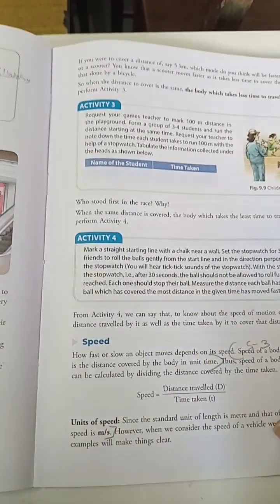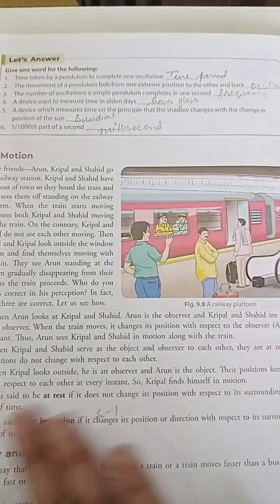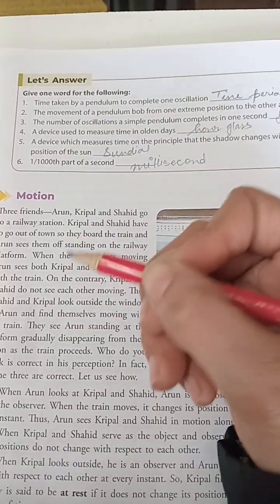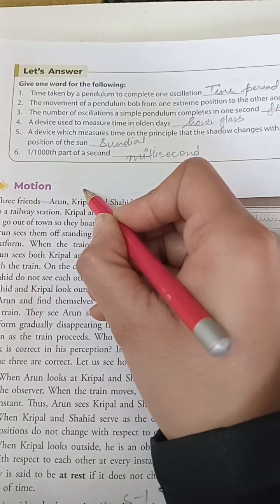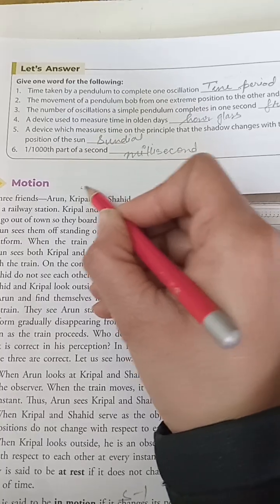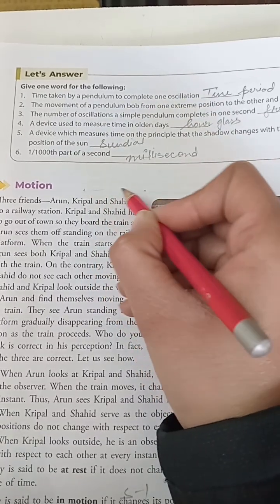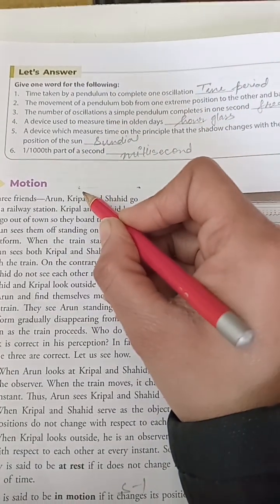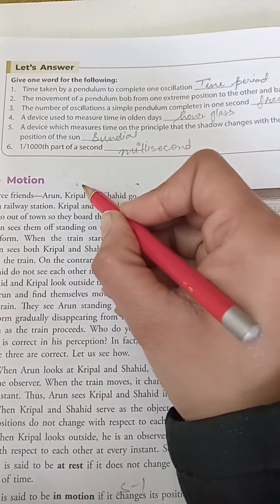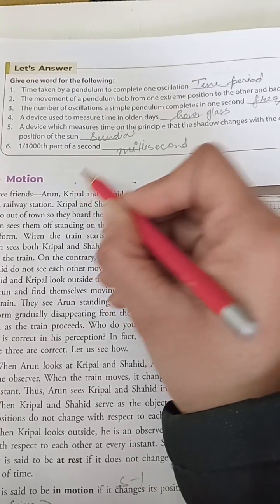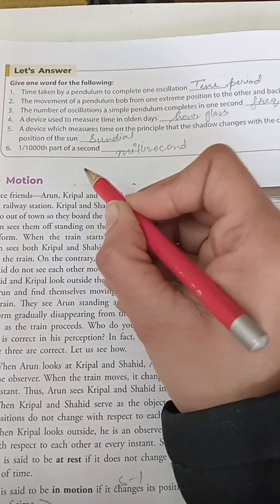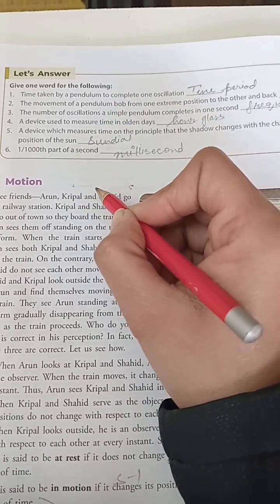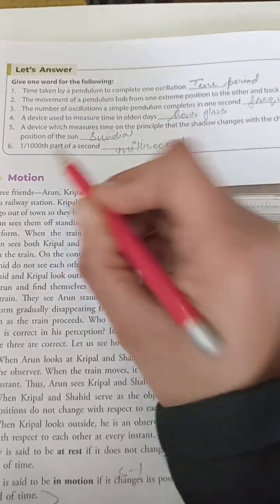Now, the next topic is motion. I have already told you an object is said to be in motion if it changes its position with respect to time and its surroundings. If any object is not changing its position, then that object is said to be at rest. But if it is moving from one position to another, changing its position with respect to time, then it is said to be in motion.